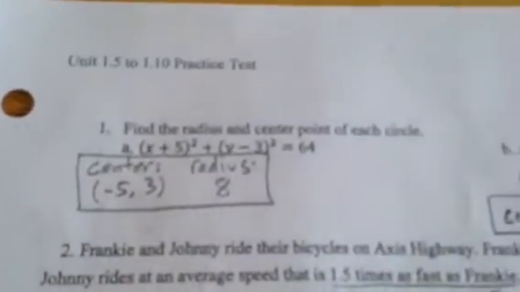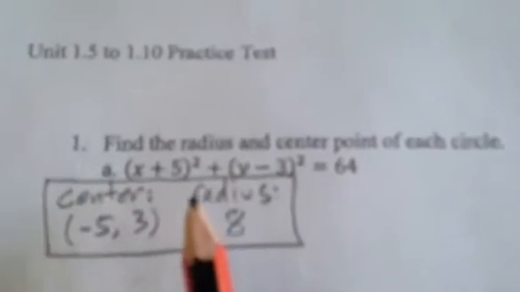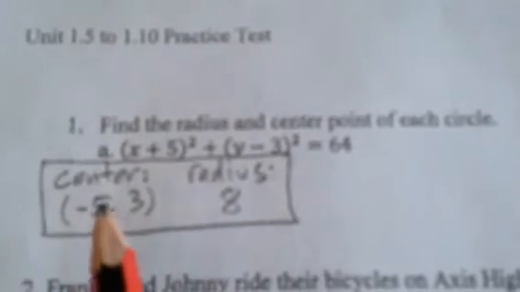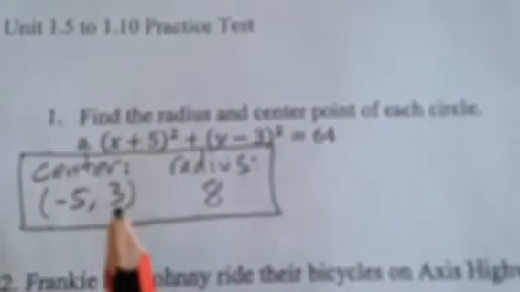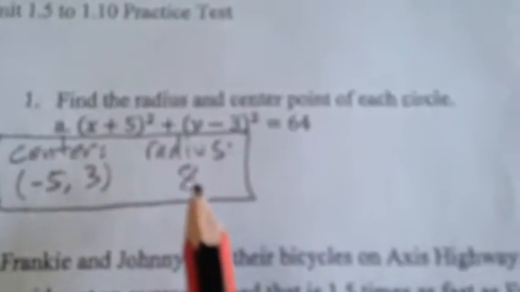First problem, the equation is already given to you in center radius form, so it's just a matter of reading the equation. So x plus 5 means the x coordinate is -5, y minus 3 means the y coordinate is 3, and 64 means the radius is the square root of that, which is 8.